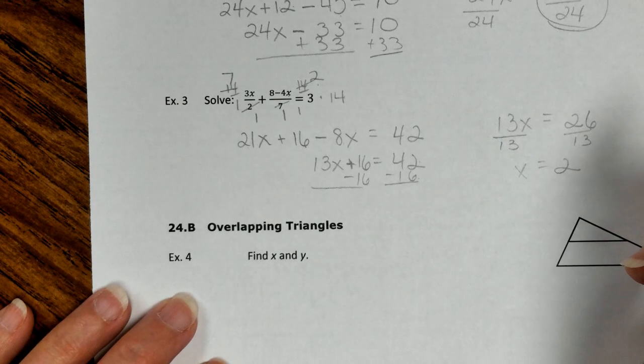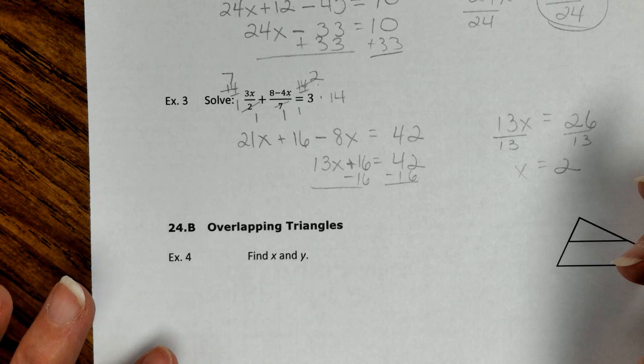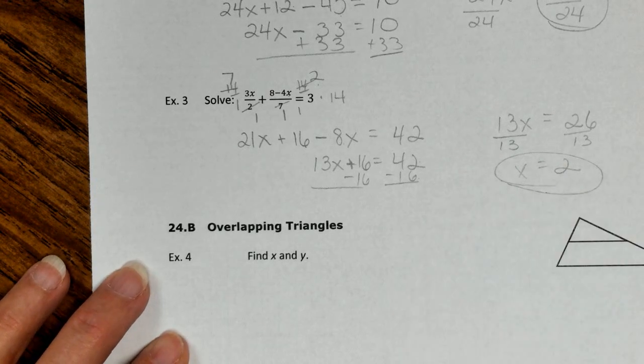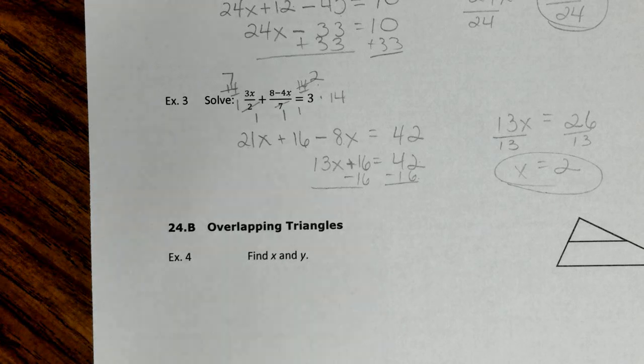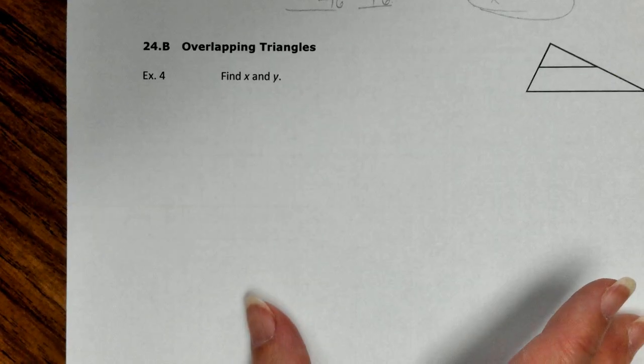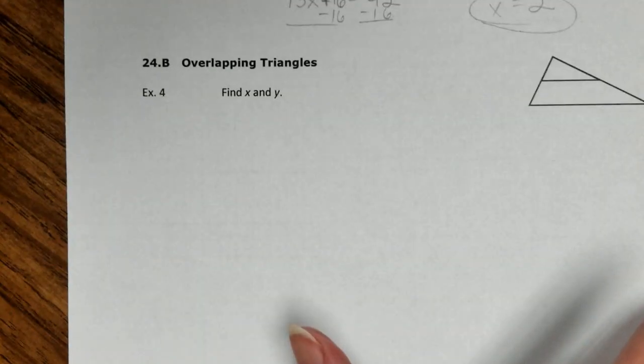And again, we could put 2 back in place of both x's in the original just to check it, make sure it comes out true. But again, I'll save you time on this video and skip that, let you do that on your own. Alright, then there we go.